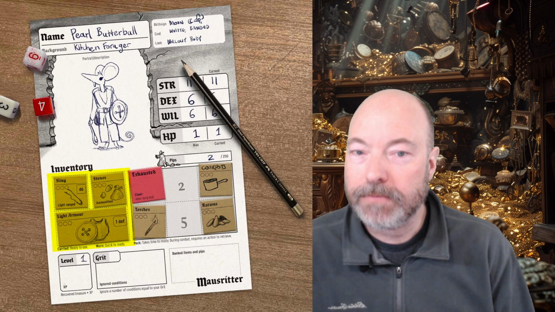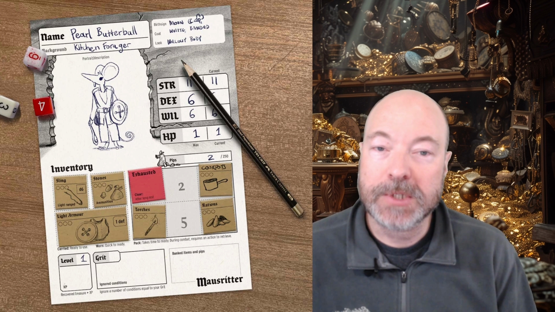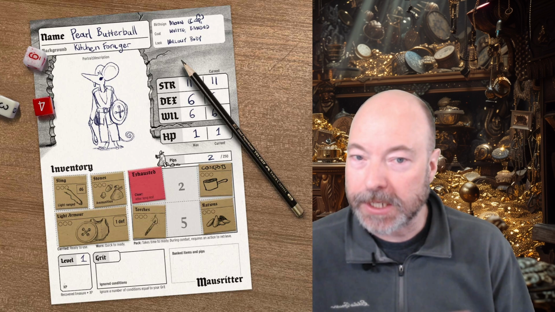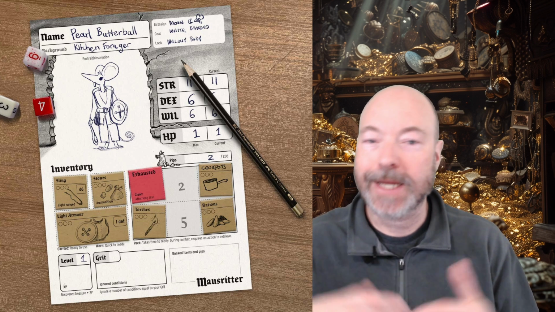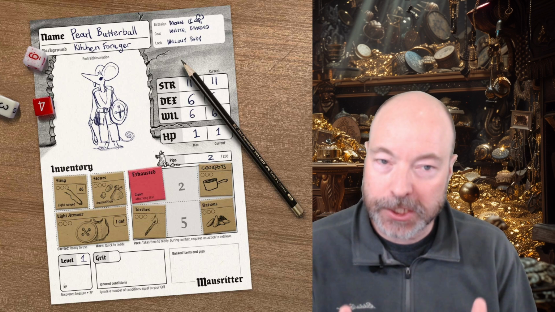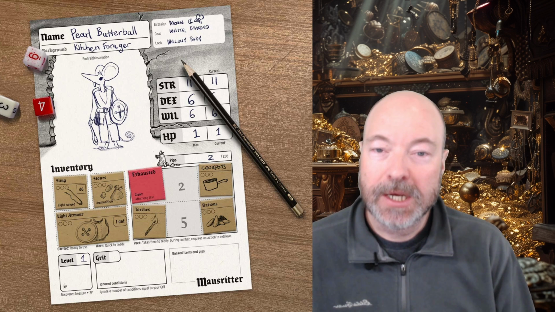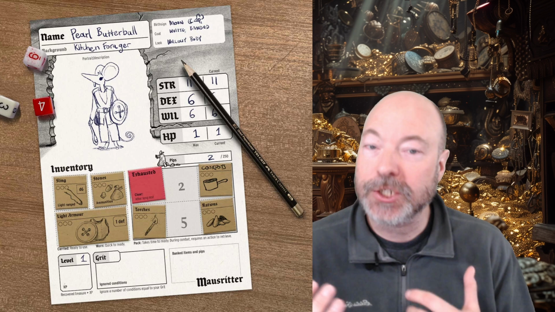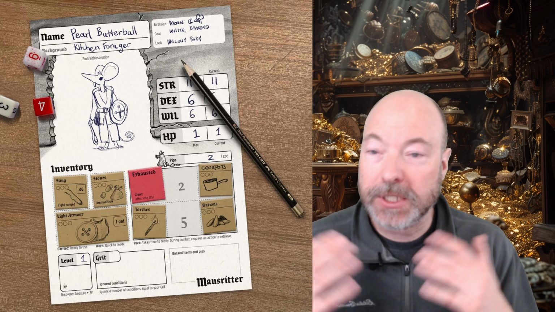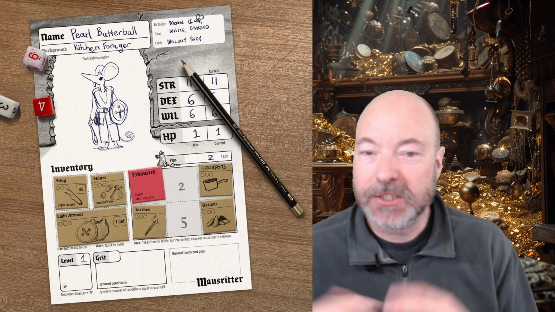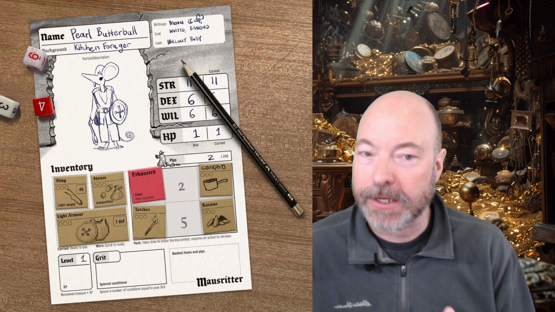In Mausritter, equipment actually defines your character's abilities. There are no classes, talents, or other specializations outside of equipment. So even things like magic ability is handled by equipping spells, for example. This turns out to be very tactile and fun in play.